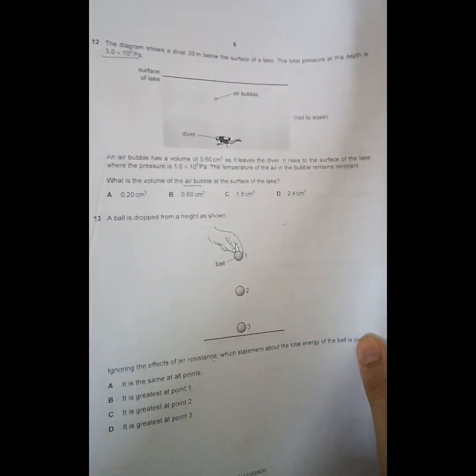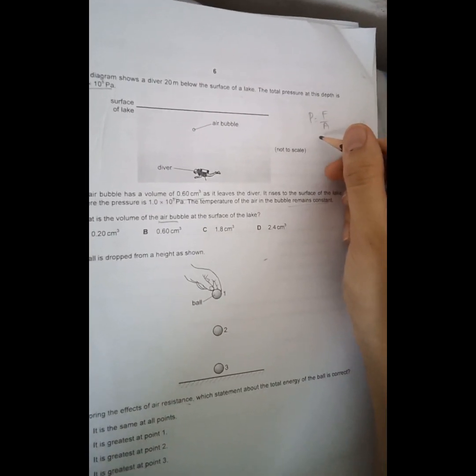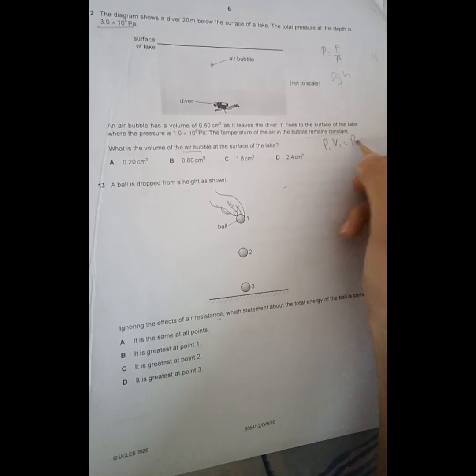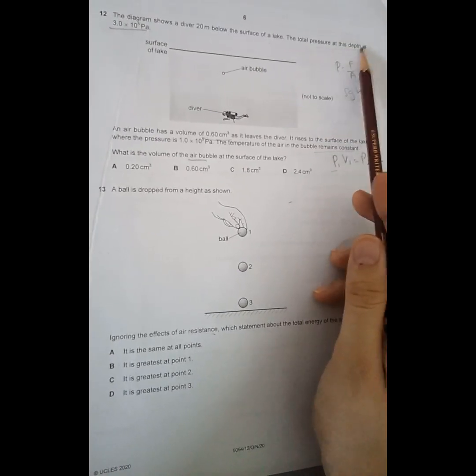As I told you initially, if they're asking for the pressure of solid substances, that's going to be equal to F over A. If it's about a liquid, it's going to be rho g h, and when it's about air or gases, it's going to be P1 V1 equals P2 V2. So pressure 1, the total pressure at this depth, is 3.0 × 10⁵.